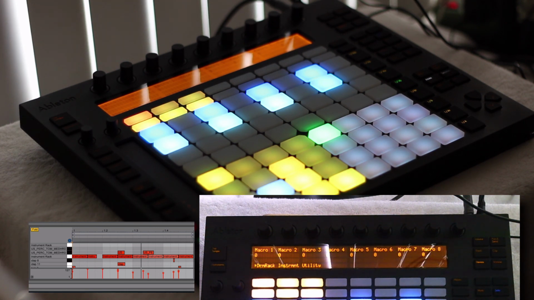I suggest that you play around with both of them and see which one works for you. Maybe staying on the Push and doing everything that way works for you. Maybe the groove pool works for you. Maybe a little bit of both. So try those out.